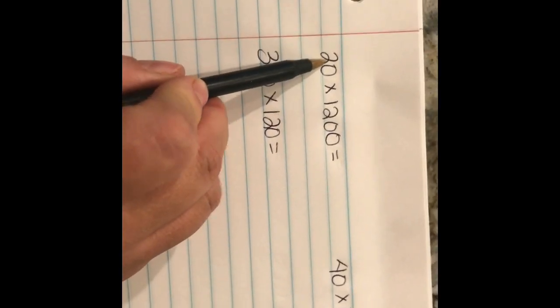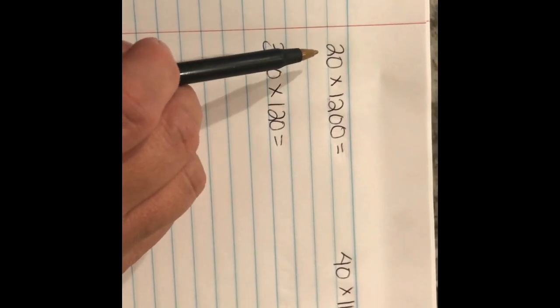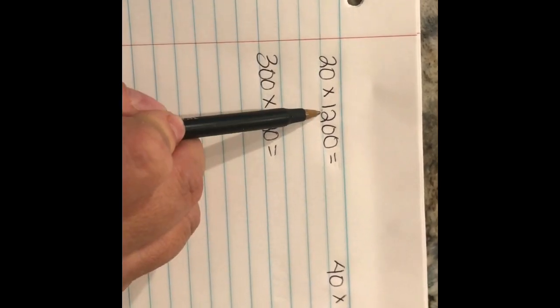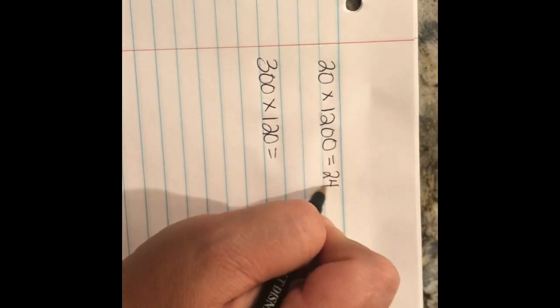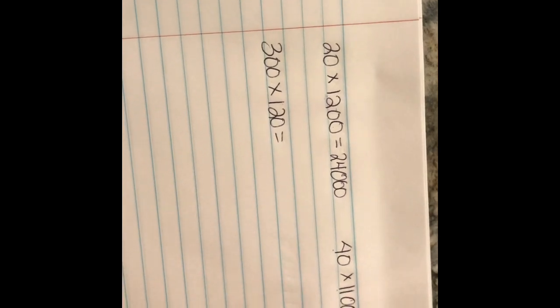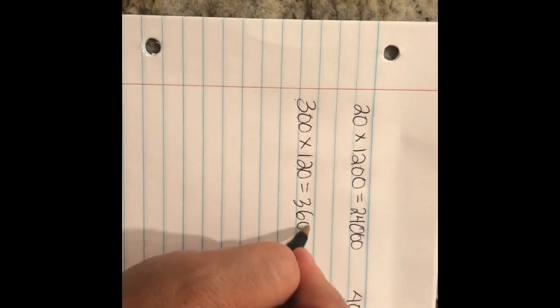I just want to add on a couple more numbers, because sometimes they do give us one single-digit number in the front and one two-digit number, and I don't want that to freak you out. So you do the same thing. Instead of being 2 times 1, it would be 2 times 12. So 2 times 12 is 24, and then you can still count up the zeros, 1, 2, 3, and you add those on to the end. 4 times 11 is 44, and then I add 3 zeros. Down here, 3 times 12, 36, and then I add the 3 zeros, 1, 2, 3.